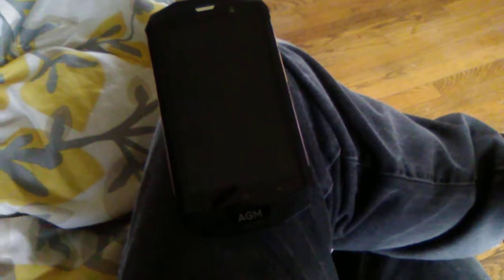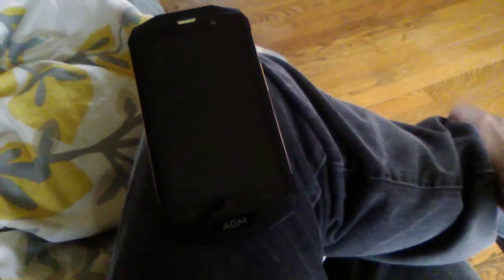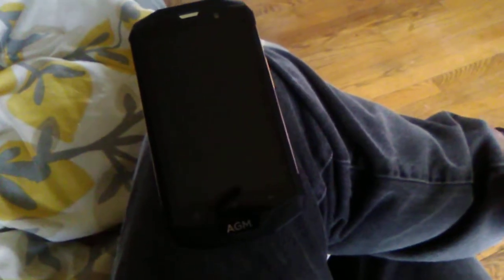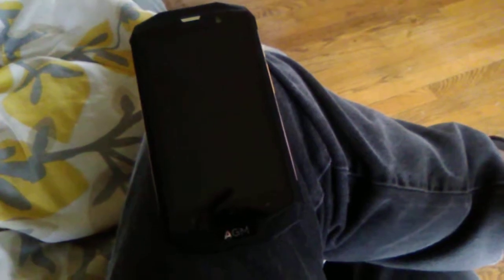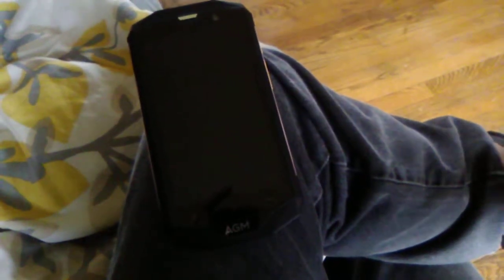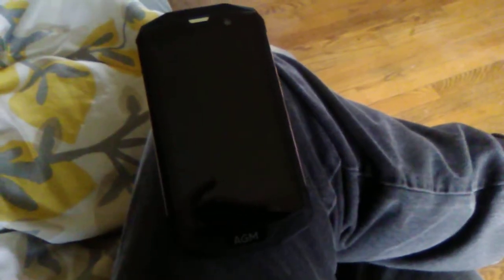requesting the return. I contacted my carrier, I contacted AGM, I tried everything to get this thing working with the data, and it wouldn't work. I tried the APN settings, I tried putting it in airplane mode and putting it back on. I made sure data was turned on.